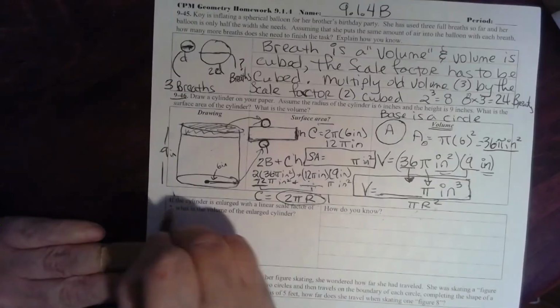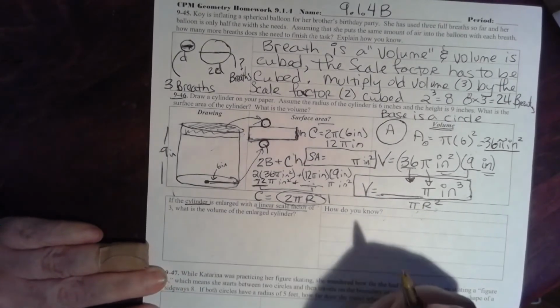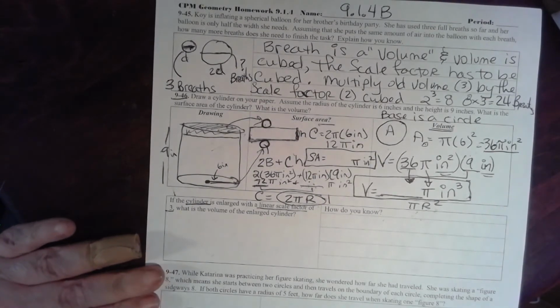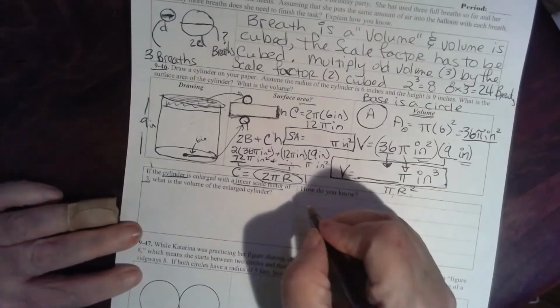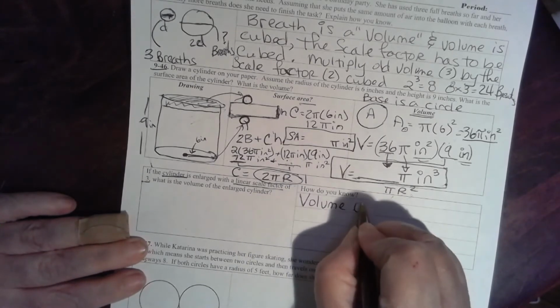So here we are going to enlarge it. We're going to make that cylinder bigger with the linear scale factor of 3. So we want to find the volume of the enlarged cylinder. So that kind of goes back to what we were doing up here. We know that for volume, units are cubed.